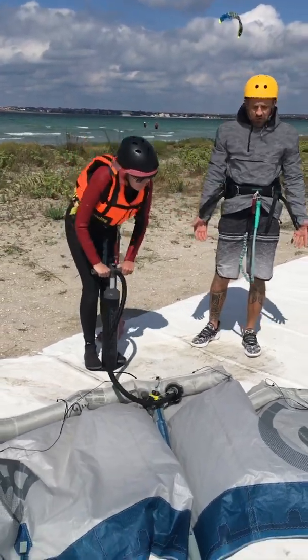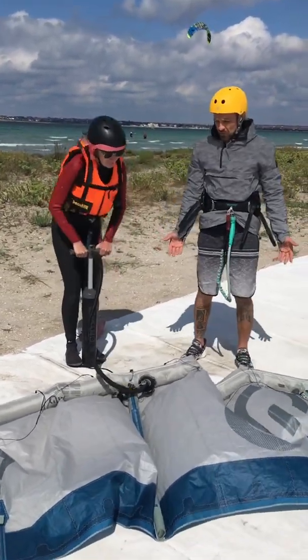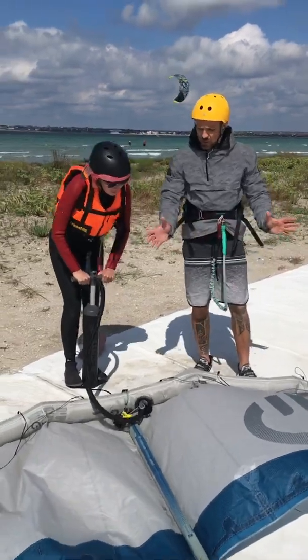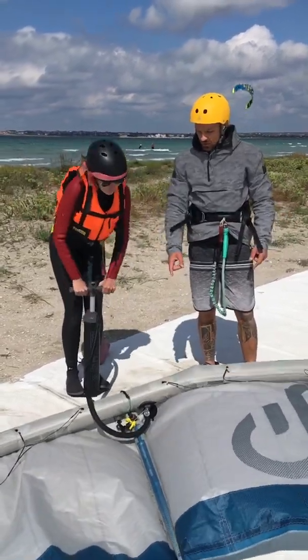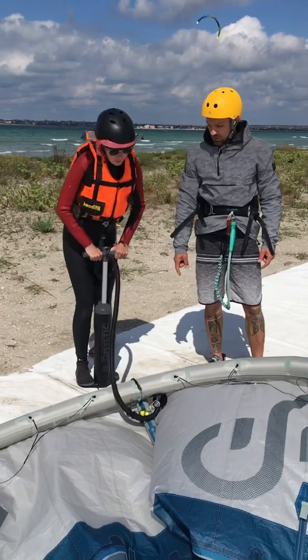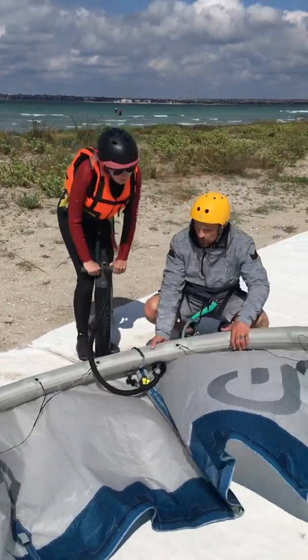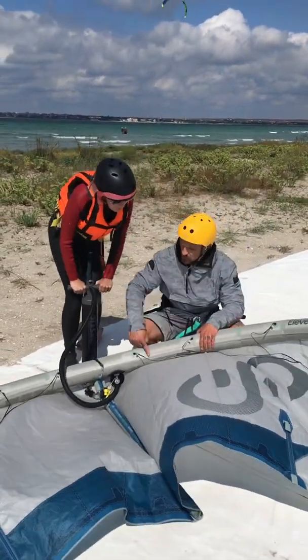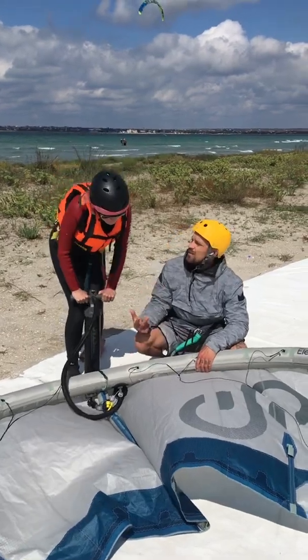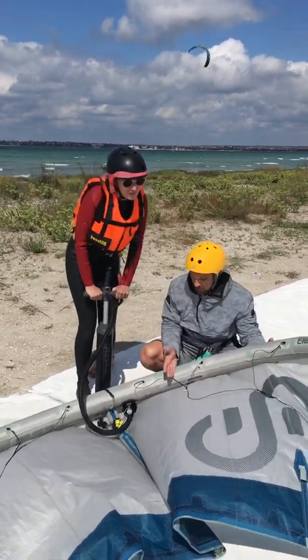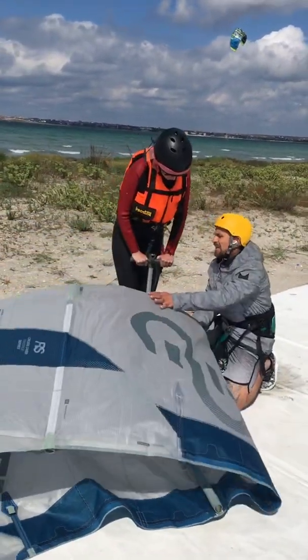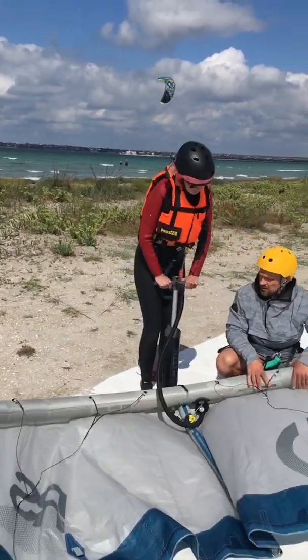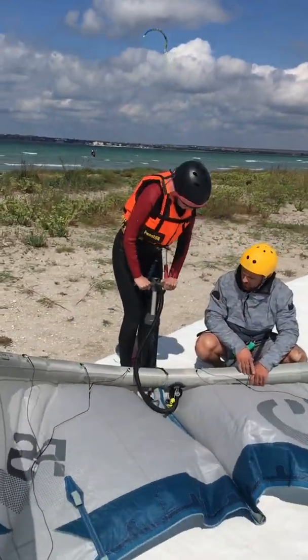So how can you figure out if the kite is pumped enough or not? First of all, the kite should get into the smiling position. You see it's changing. Good. Keep pumping. Now, smiling position. So second thing, how I can check it, I can bend it. So if I can easily bend it, that's not quite enough. So you have to pump it more.